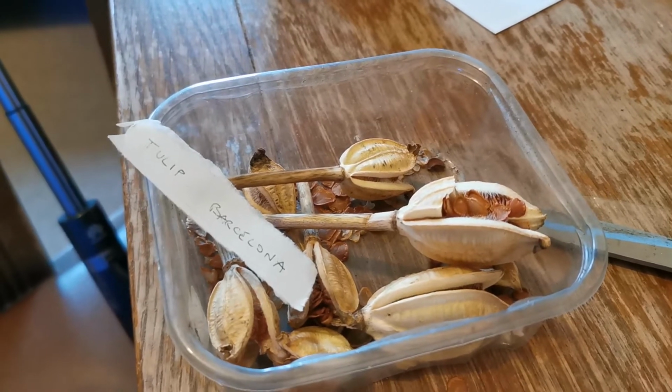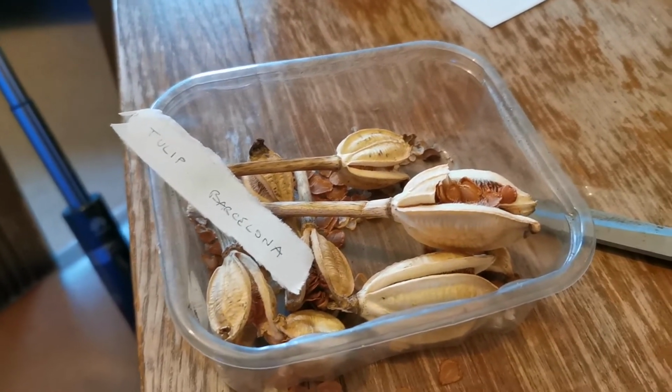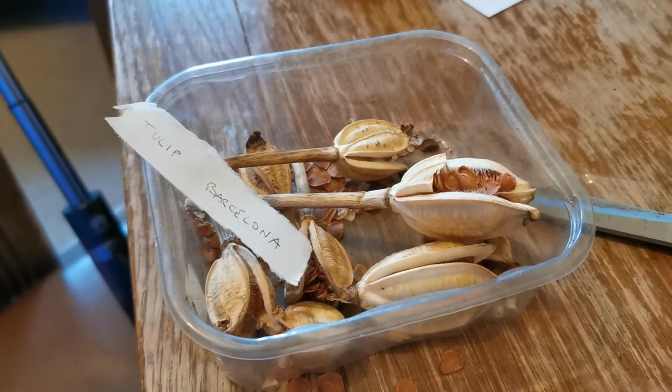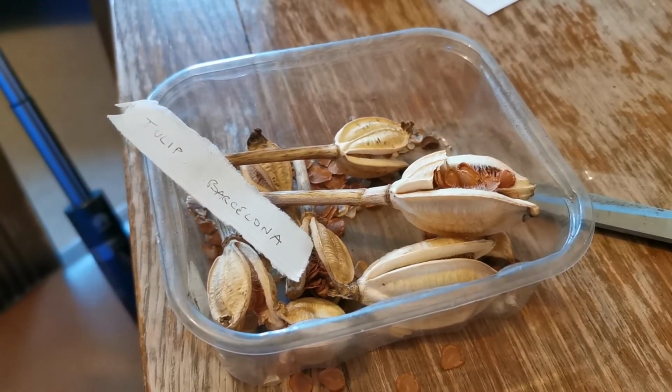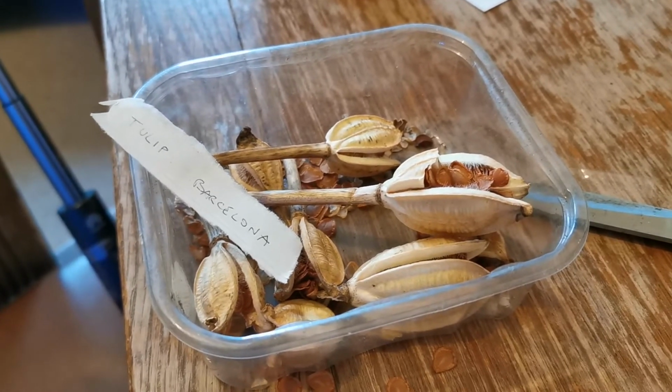When you pollinate tulips of the same species, the seeds that will develop will show consistently the characteristics, the features of the parents, because they belong to the same species.